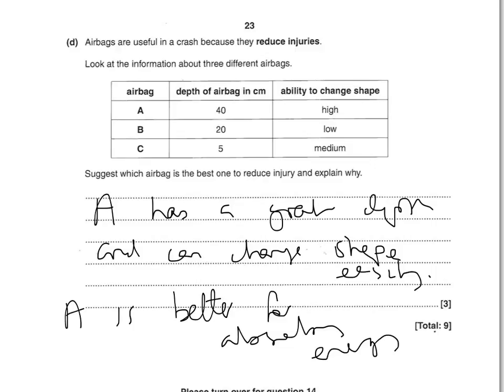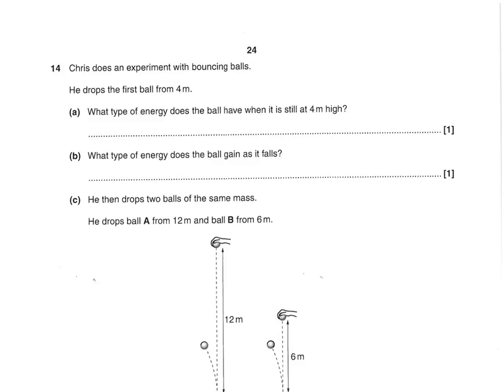So you get 1 mark for saying it has a greater depth, 1 mark for saying that it can change shape easily. So that tells you it's got a greater depth there, it says to change shape easily, and 1 mark for saying therefore it can absorb energy easily.